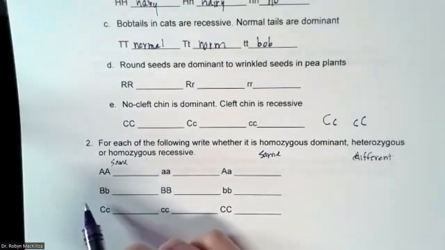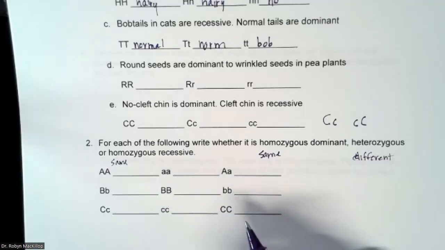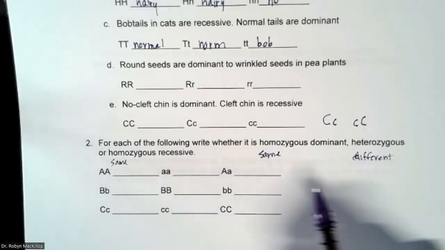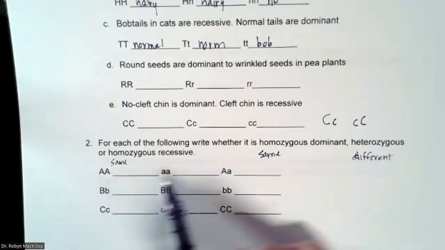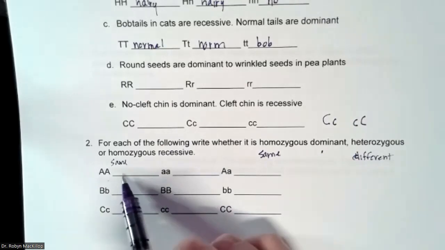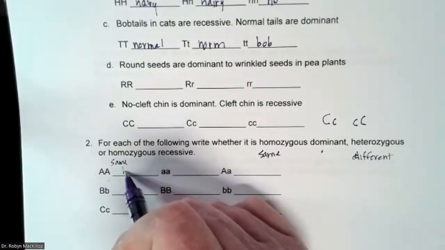So if you're looking at big A, well, first, is it going to be homozygous or heterozygous? Are they the same? Homozygous. And when they're big, they are dominant. Yes. So big A is homozygous dominant.